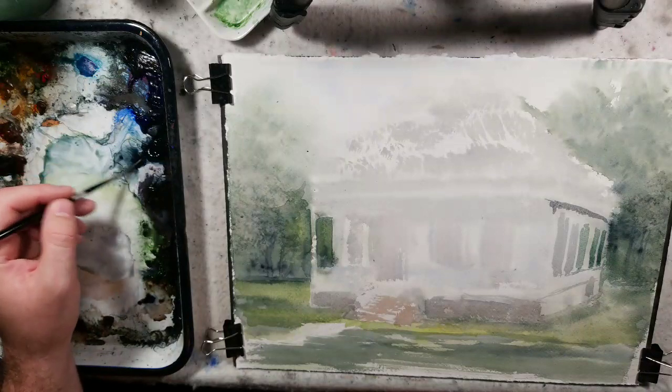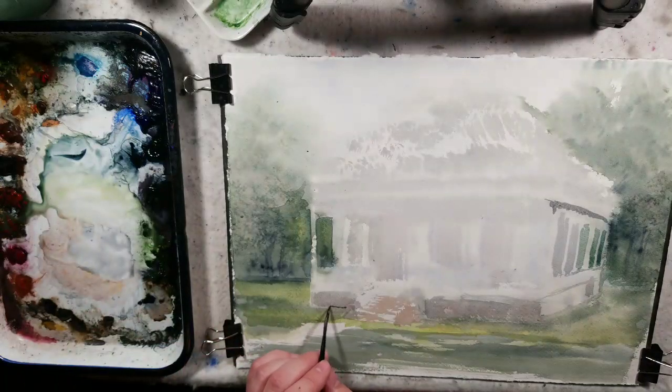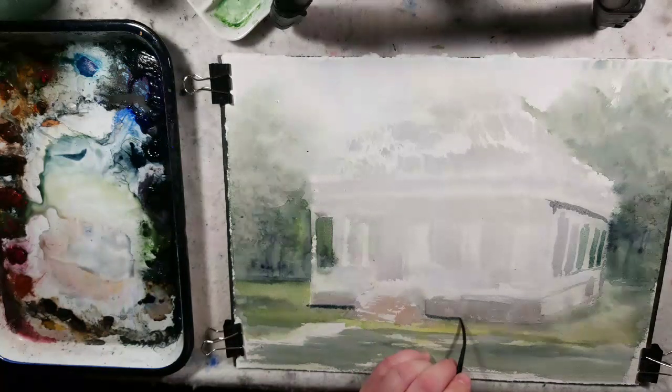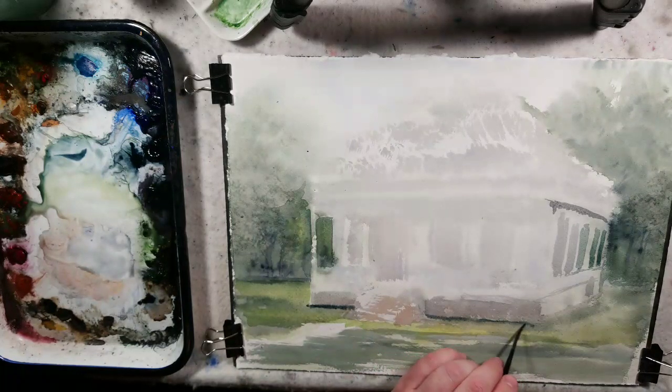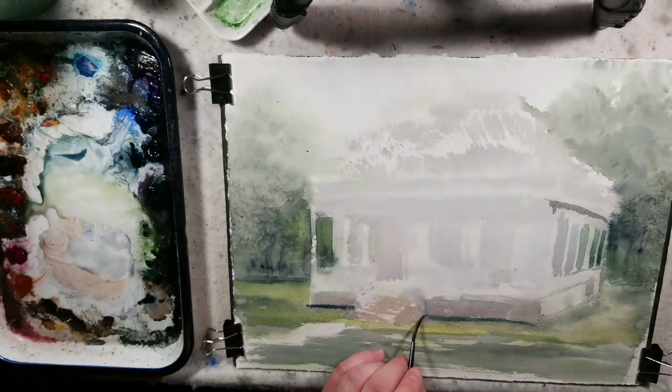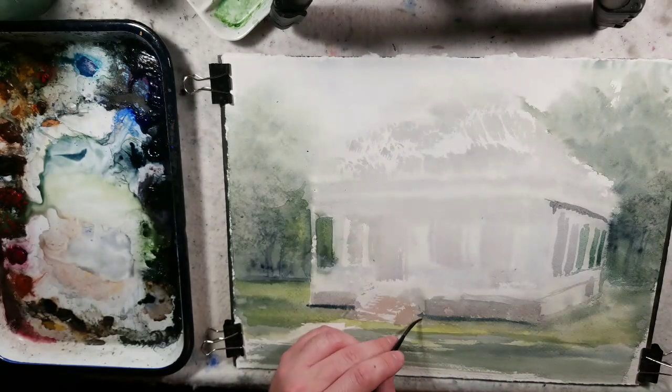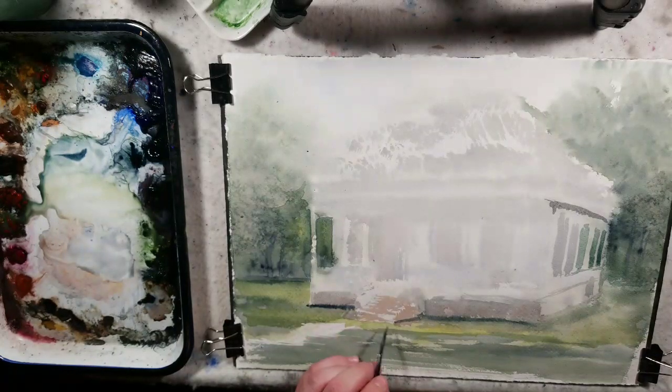All right, Payne's gray. This is on this bottom edge. The steps, the line is almost horizontal.